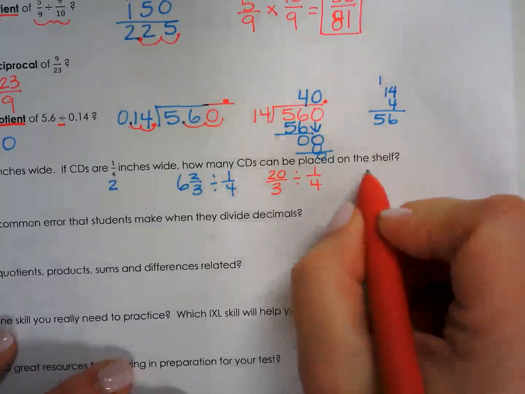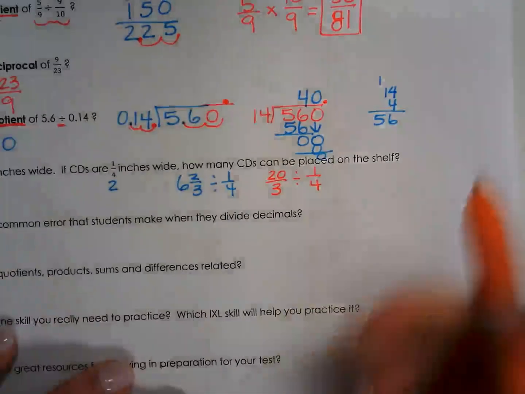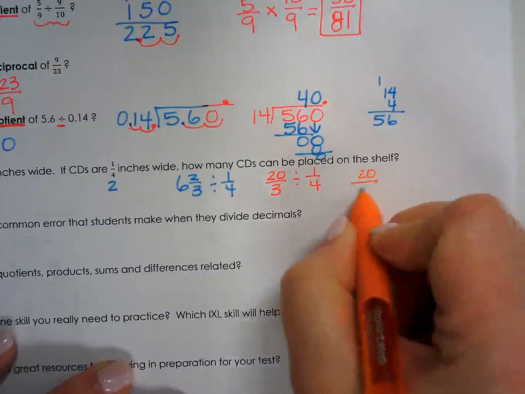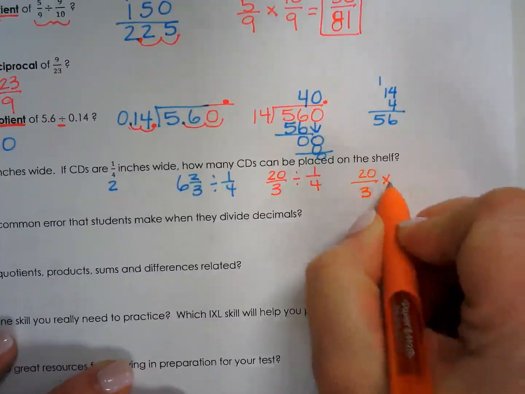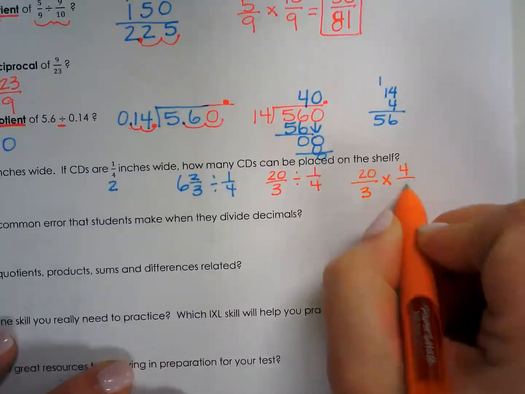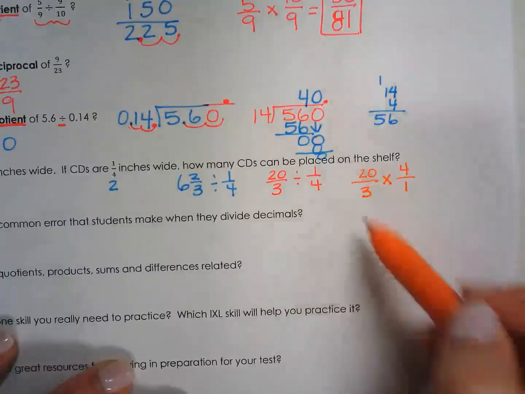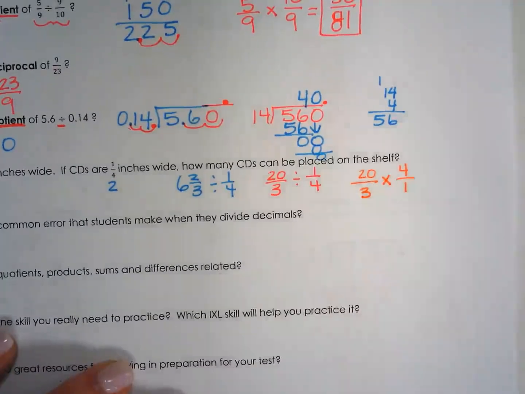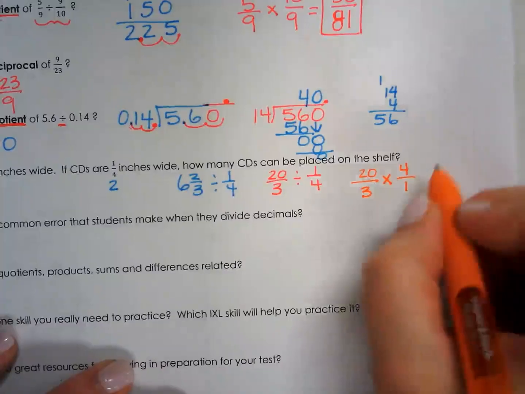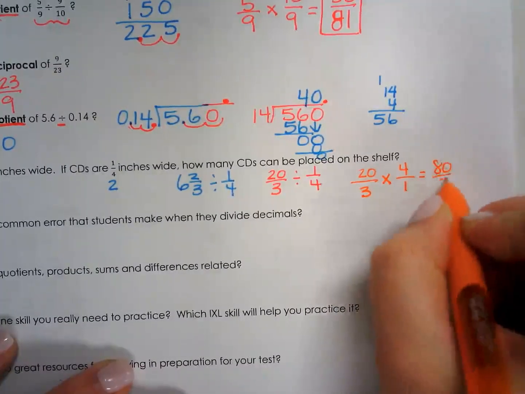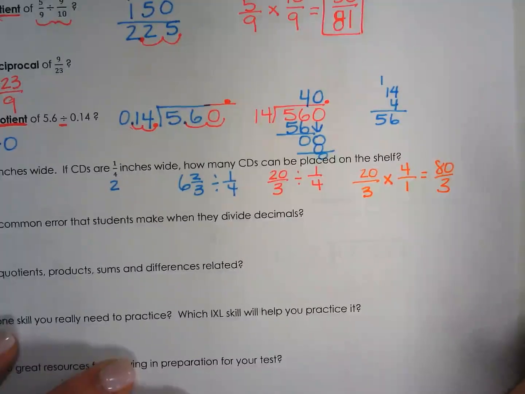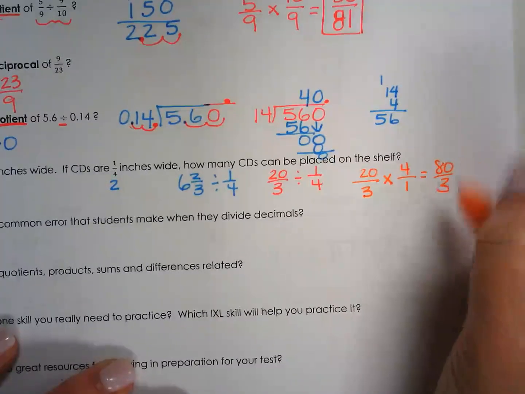Now, I keep the first one. I'm doing different colors so you can see. I keep the first one. I change to multiplication, and I flip the second one over. And now I look top to bottom. I don't see any common factors, so I'm simply going to multiply across. This equals 80/3. That is an acceptable answer. It is a simplified fraction, even if it's improper.